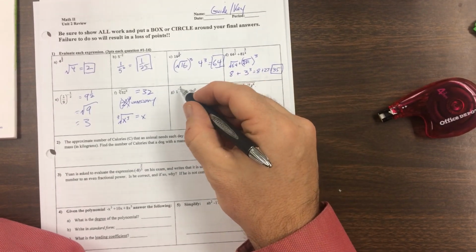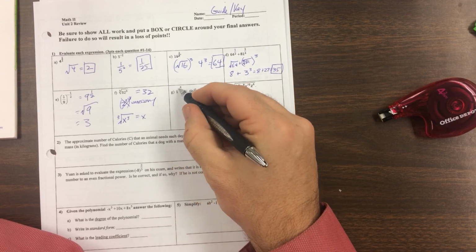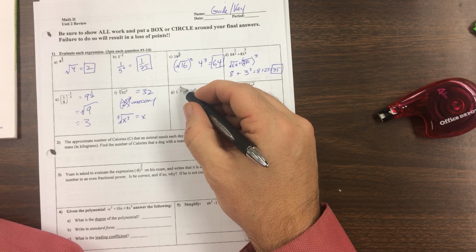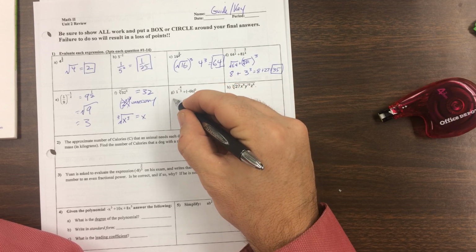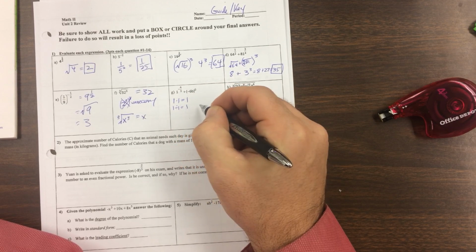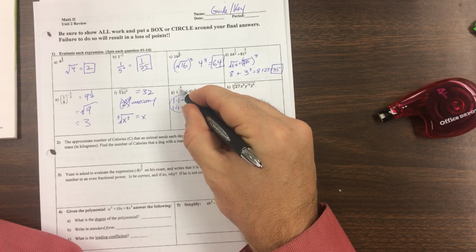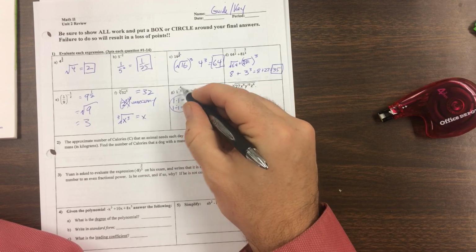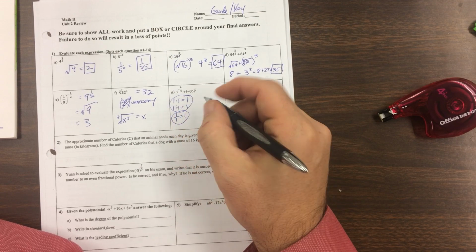Okay, negative. So 1 to the, here's the thing, 1 to the anything is always 1. Because it doesn't matter, if you take 1 times 1, that's going to be 1. 1 divided by 1 equals 1. So using that principle, it doesn't matter how many times you divide 1 by itself, how many times you multiply it by itself. 1 over 1 equals 1.